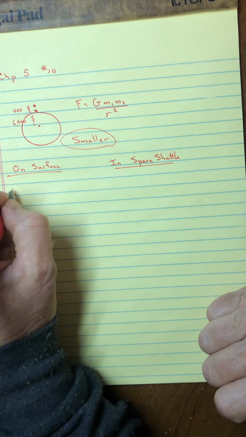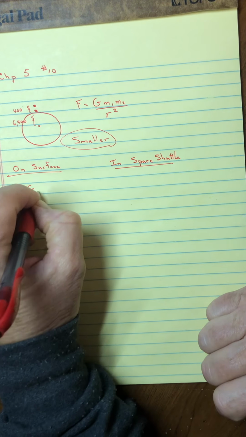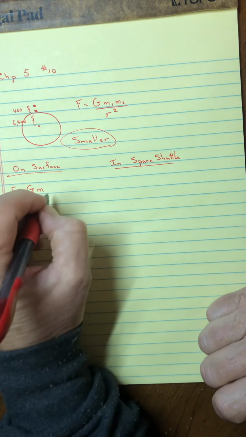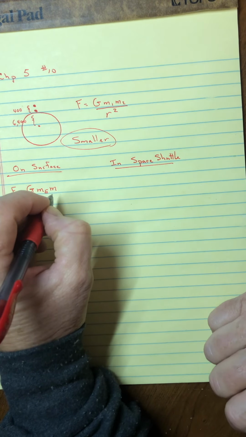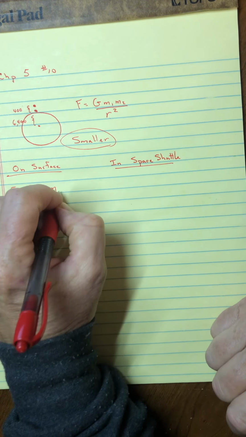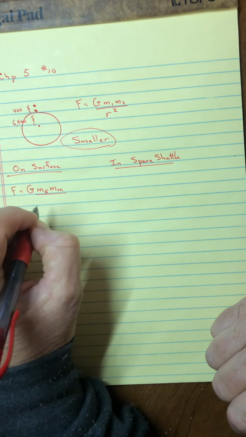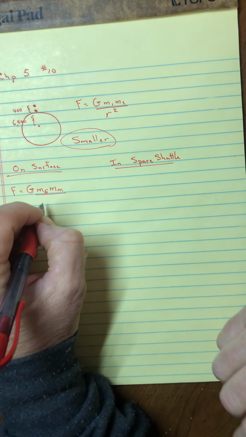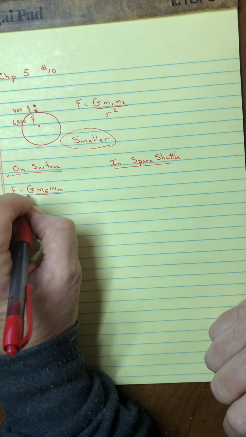On the surface of the Earth, I would have this G. I would have the mass of the Earth, I'll just put an E, and then the mass of myself. Why don't I just put an M? And then I would have this radius of the Earth. Depends how you want to write it.